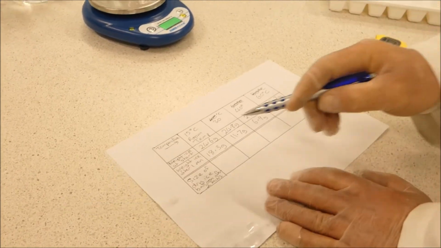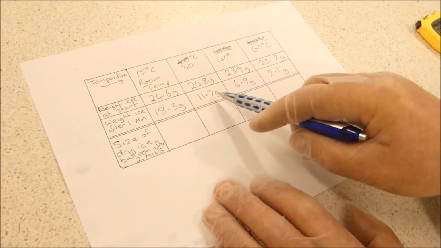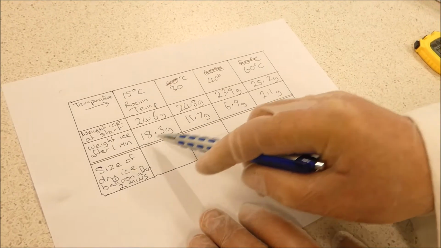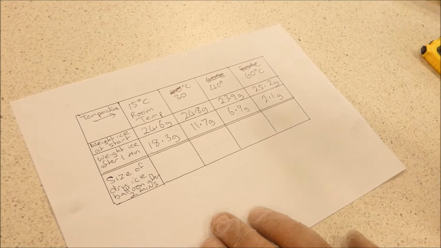So you can see over the different temperatures, from 15 degrees, 18.3 grams was left, to 11.7, to 6.9, to 2.1. There is a dramatic increase in how quickly the ice melts the warmer the water gets. So it's up to you guys to work out why that's so.